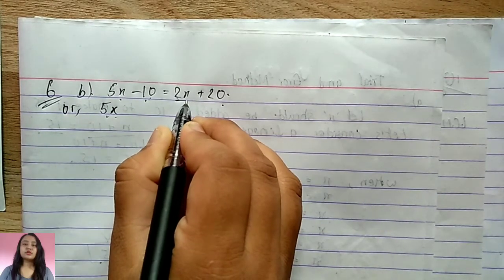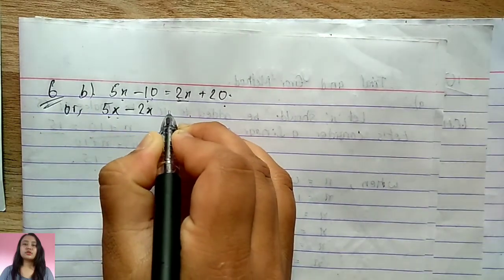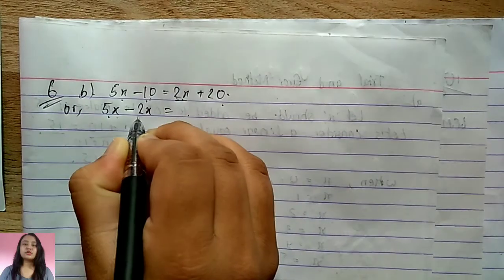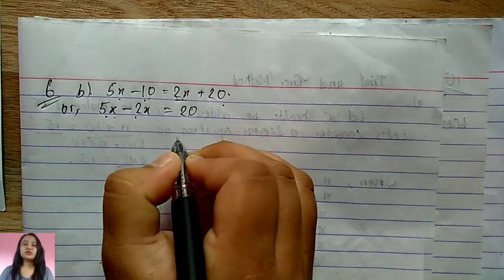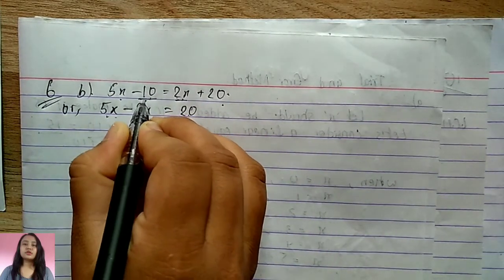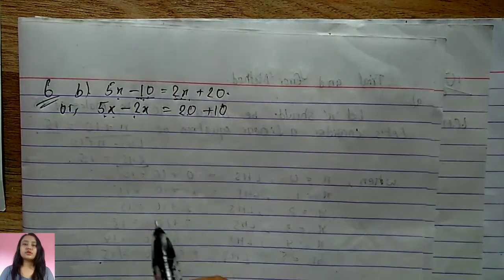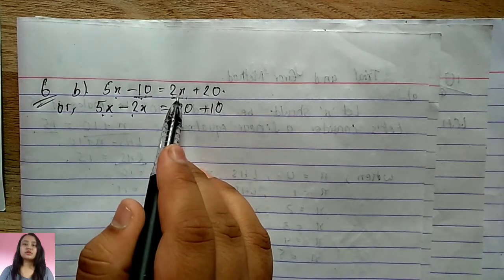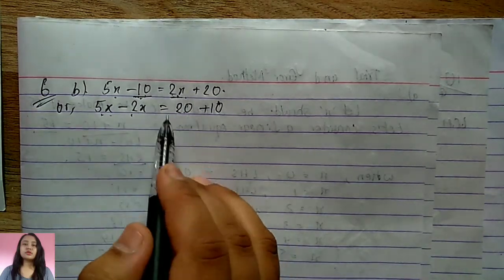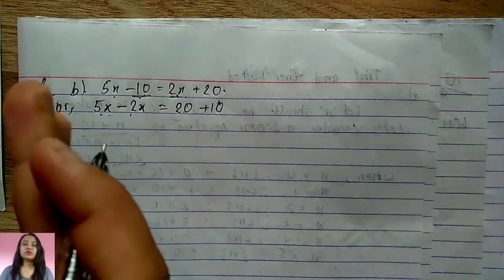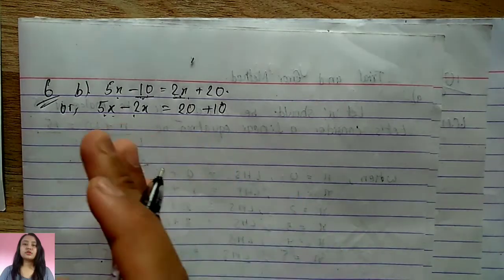So when this plus 2x goes to the other side, it will be minus 2x. Then equals will be there. So this will be gone here. Now plus 20 is remaining, so plus 20 will be here. And this minus 10, when it goes to the other side, will be plus 10. Understand? I am bringing this alphabet term to the left-hand side, and these numbers to the right-hand side. I'm just distributing and classifying the numbers on different sides.